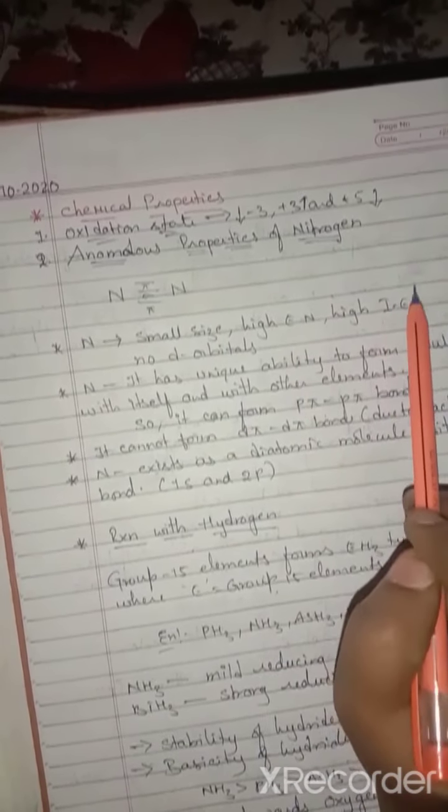Nitrogen is restricted to a maximum covalency of 4 because of its outermost electrons. How many electrons will be there, children? What is the electronic configuration of nitrogen? 1s2, 2s2, 2p3, isn't it? So in the outermost s orbital, 2 electrons are there, and in the p orbitals, 3 electrons are there. Its maximum covalency is 4 since only 1 s orbital and 3 p orbitals are available for bonding. So that is about oxidation state.